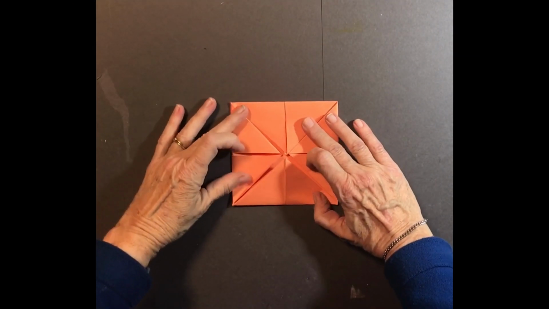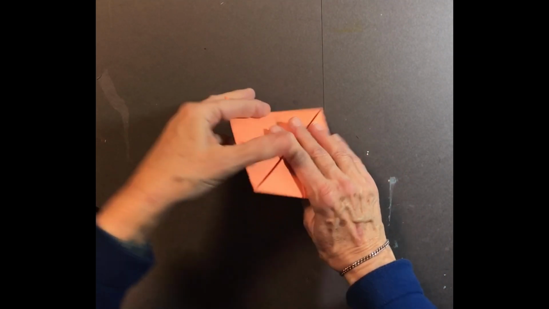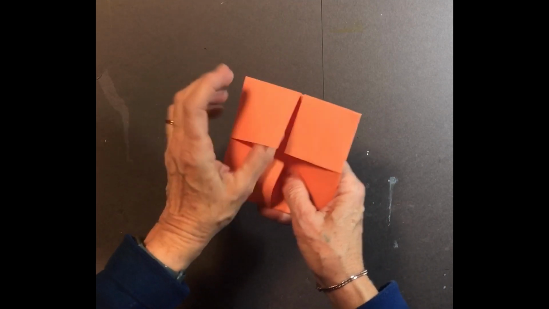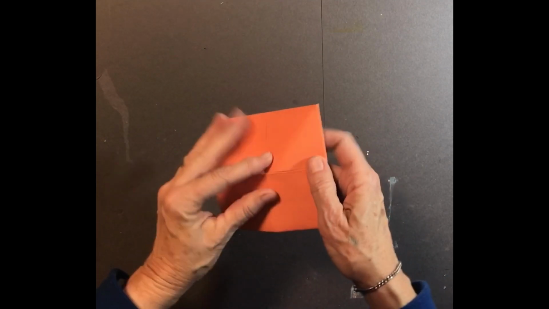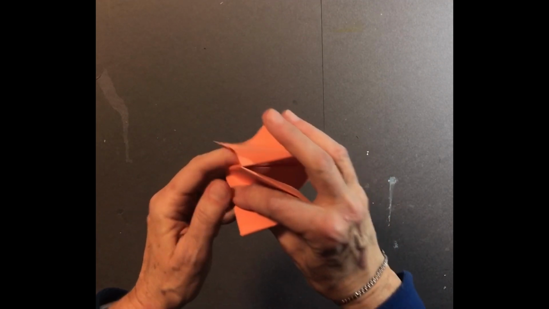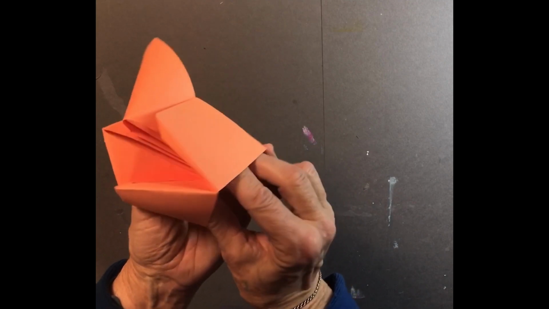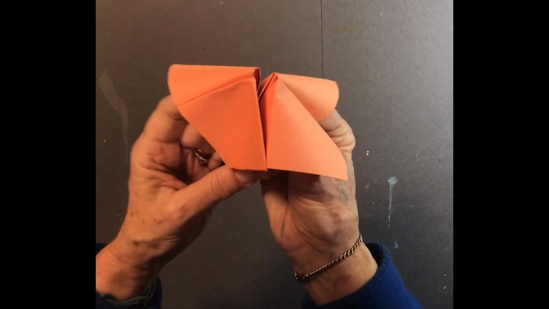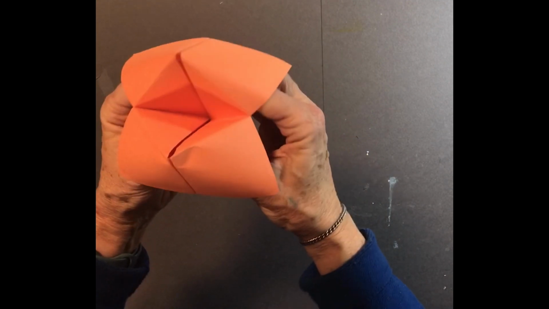So I've got it folded, all the corners folded in. Then I'm going to flip it over. This is where your fingers are going to go. You can kind of fold it like this, and then put your fingers in there. Oops. And then you've got this.